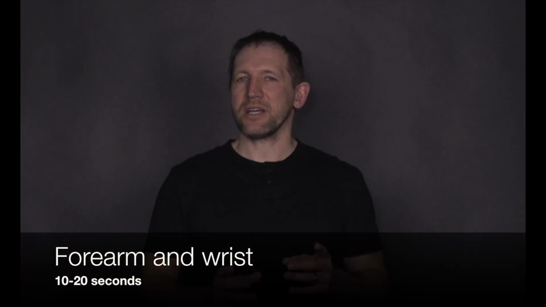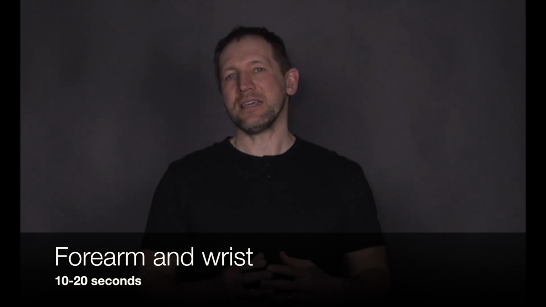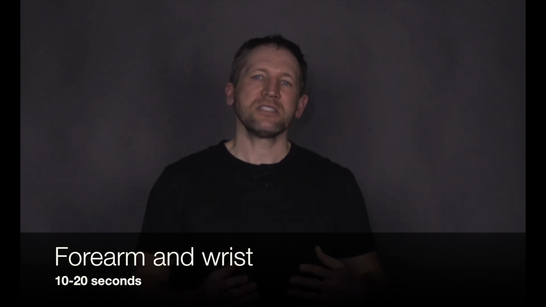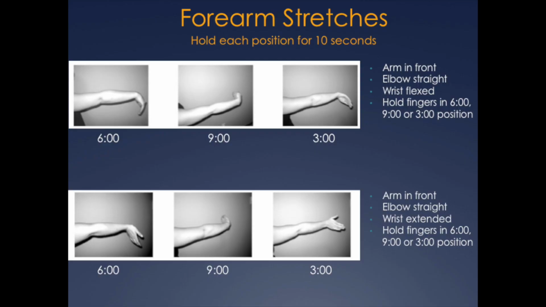The next set of exercises are for the forearm and wrist. These are meant to stretch the forearm muscles to prevent tendinitis in the elbow forearm area. You've heard the term tennis elbow or golfer's elbow, also known as epicondylitis. These next set of stretches are meant to treat that and prevent it.